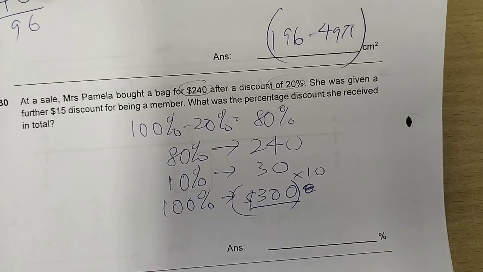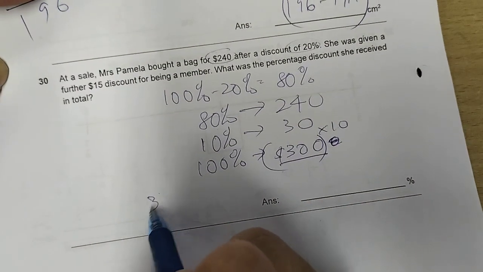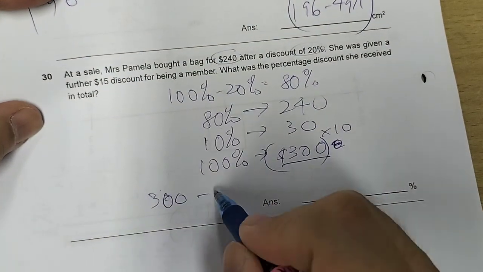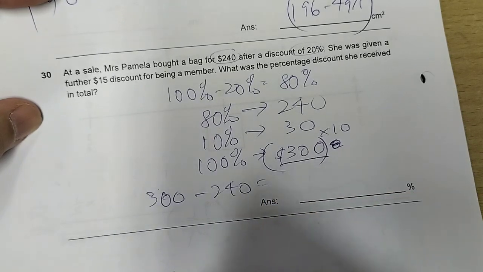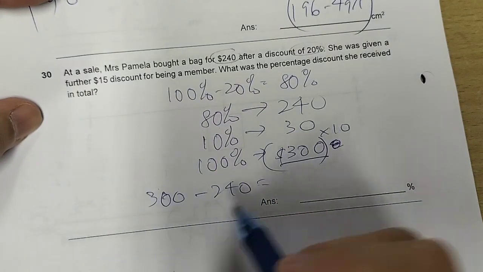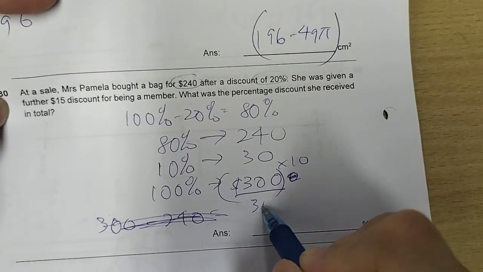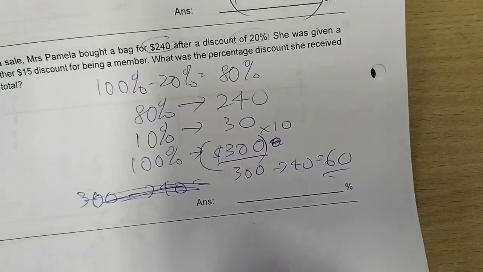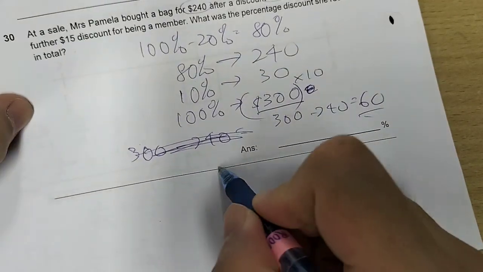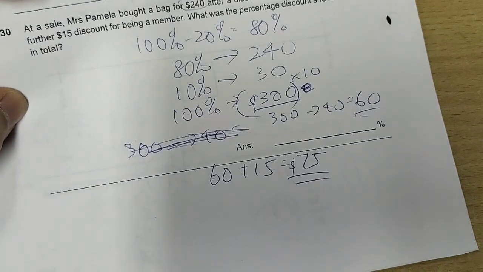But she only needed to pay this. So what discount did she get? Her discount was $300 minus 240, which is what she paid. Sorry, so the discount she got was 300 minus 240, which is 60. But as a member, she got another 15% discount. So the discount she received was $75.